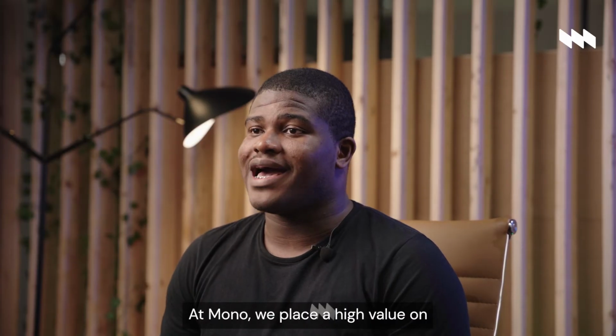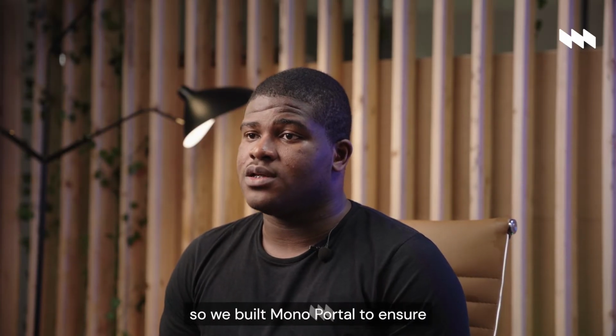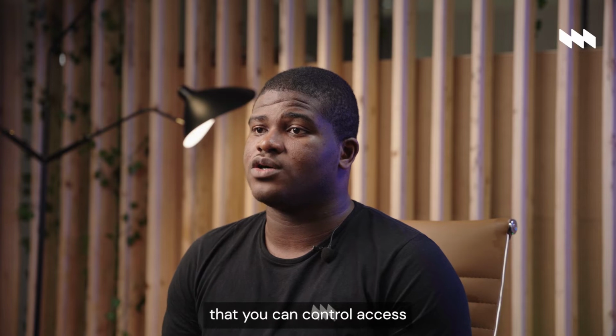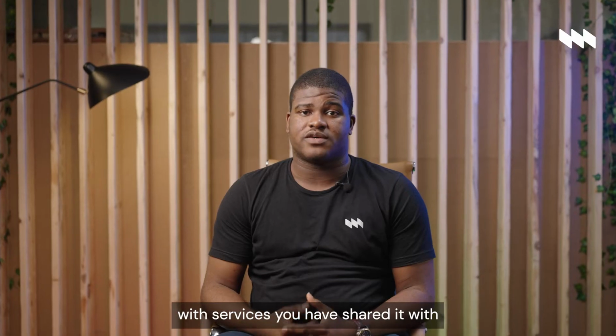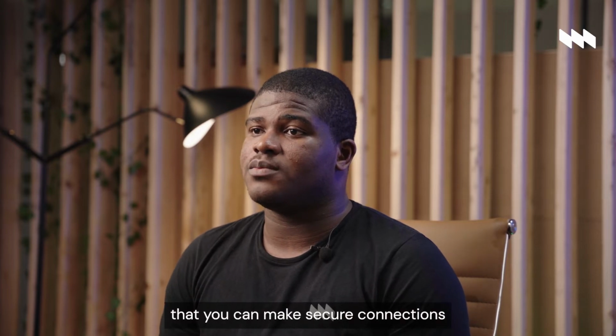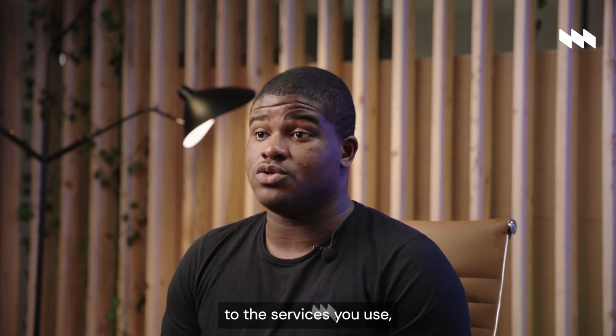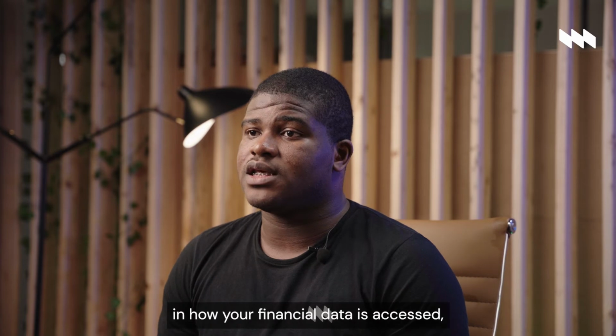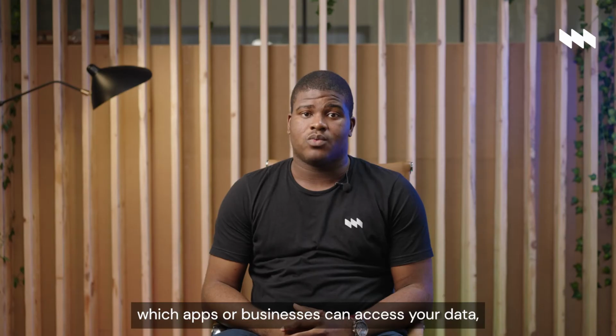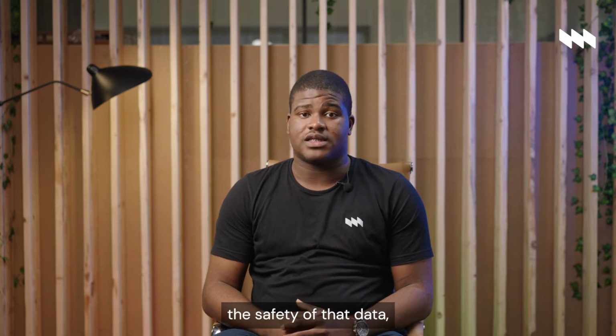At Mono, we place a high value on security of your data, so we built Monoportal to ensure that you can control access to your financial data with services you have shared it with using Mono. It is very important to us that you can make secure connections to the services you use, that you are confident in how your financial data is accessed, which apps or businesses can access your data, the safety of that data, and have full control as well.